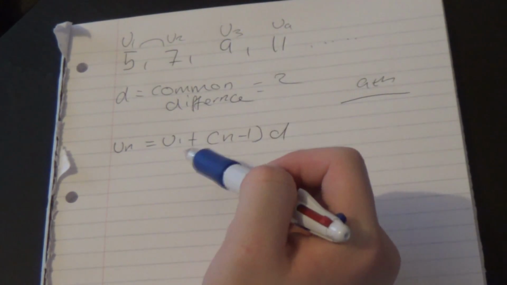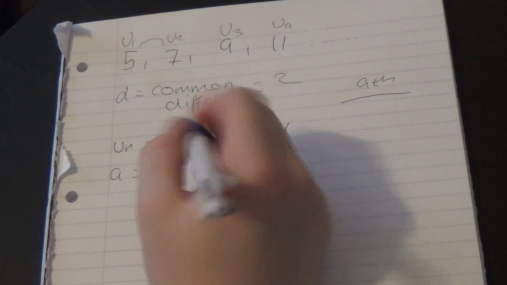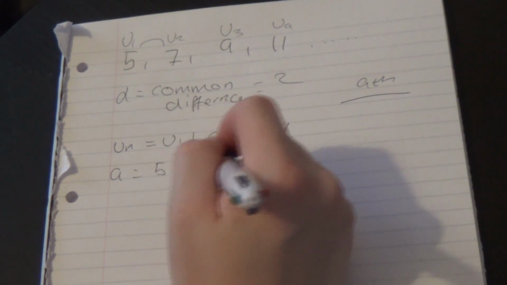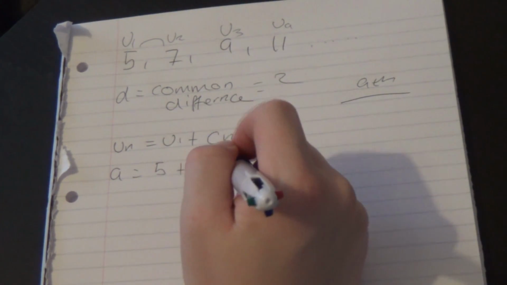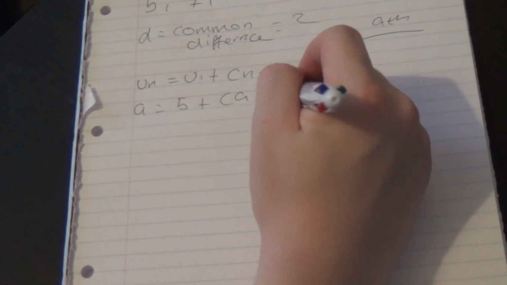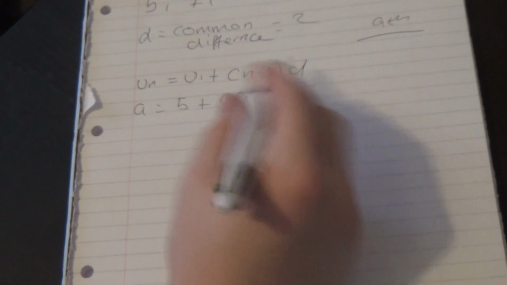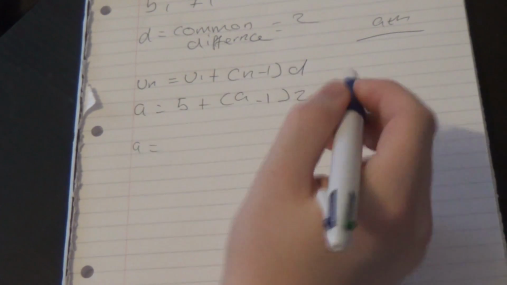So to find out the 9th term, we would do U9 equals the first term, which is 5, plus brackets the number of terms, which is 9, then minus 1, and then we do the common difference, which is 2. So that would be 8, so that's 8 times 2, which is 16. So therefore U9 equals 21.